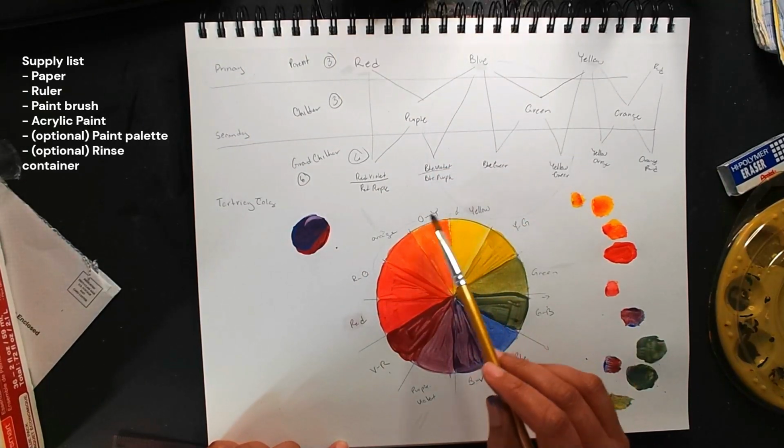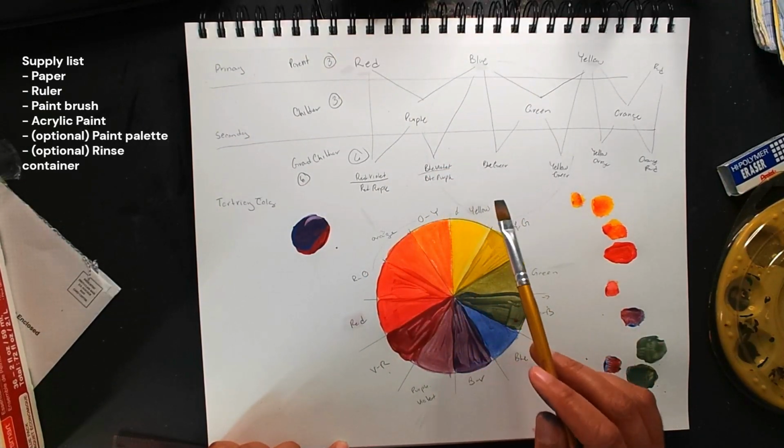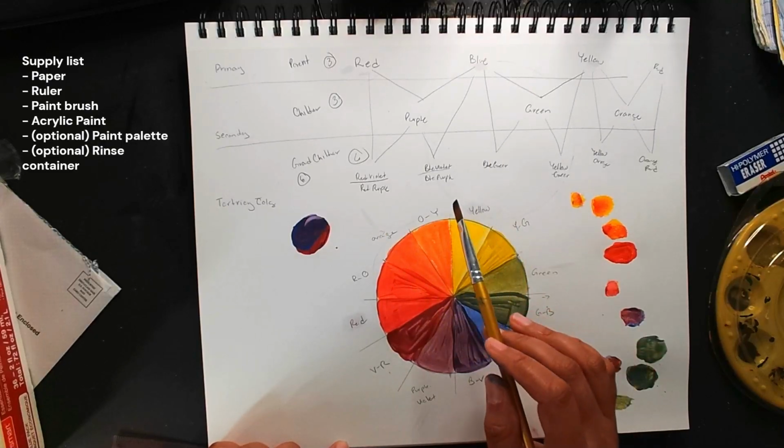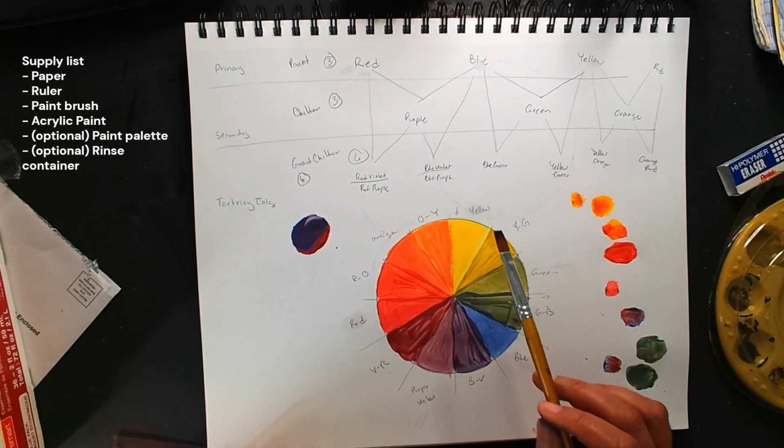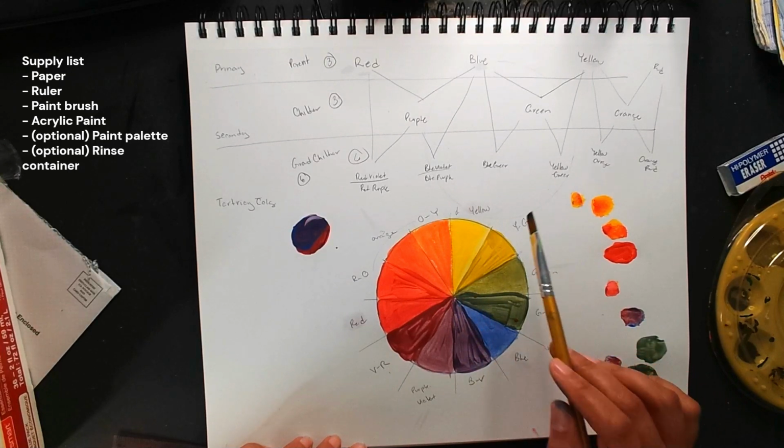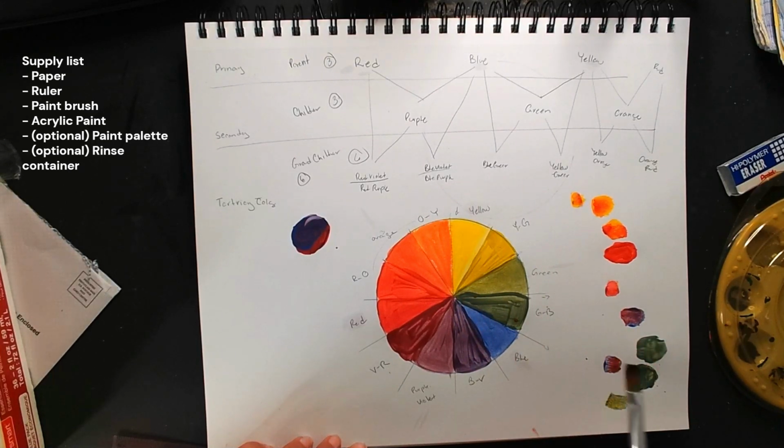And then you have the tertiary, which are pretty much the mix between the primary and the secondary, which should give you the in-betweens: yellow-orange, yellow-green, green-blue, blue-violet, violet-red, and red-orange.